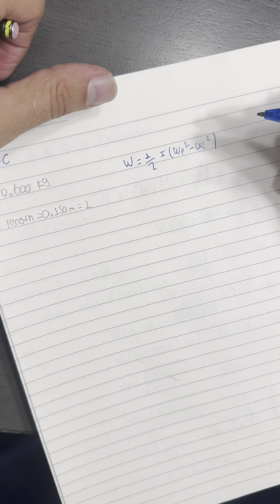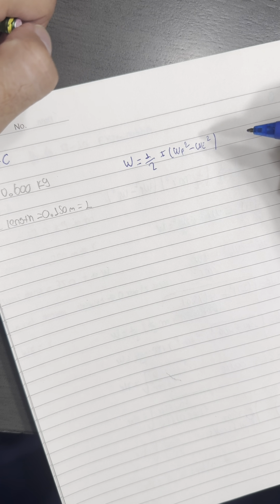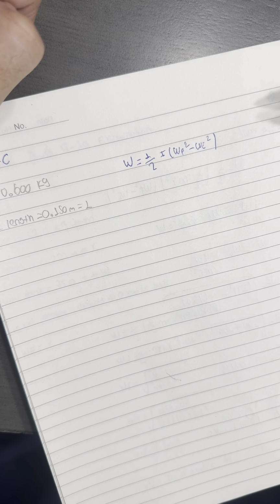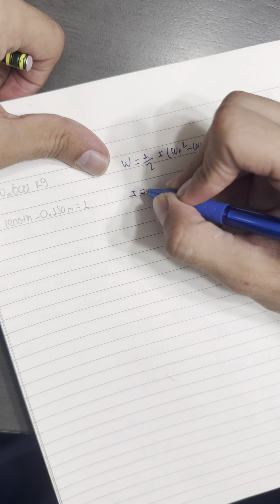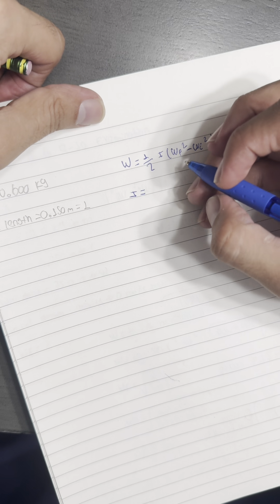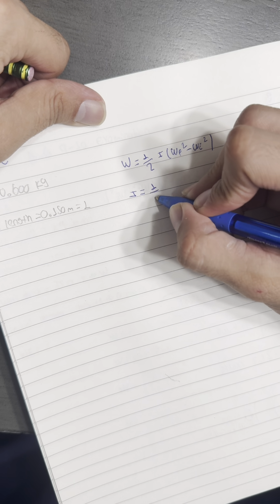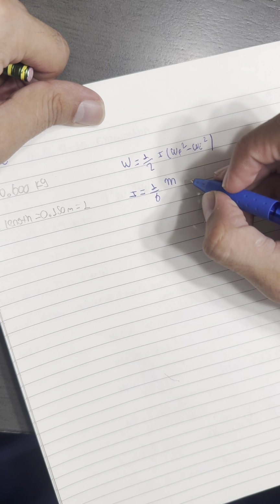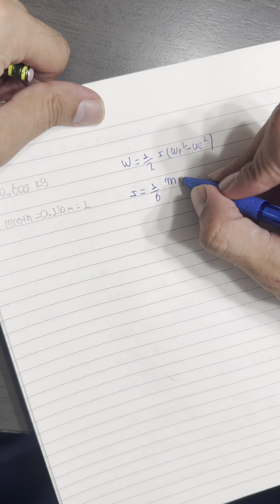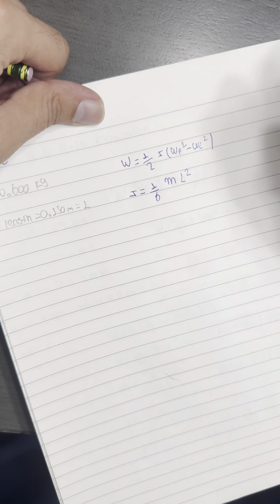We're also going to use the formula for a square plate rotating about its center, which is I, or inertia, equals 1/6 times mass times the side length to the power of 2.